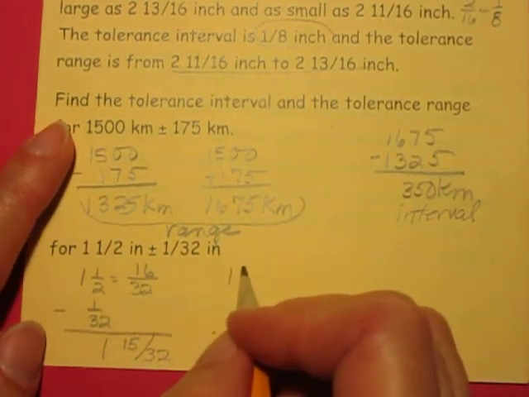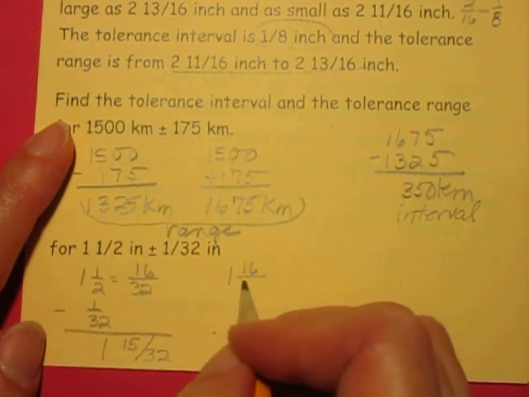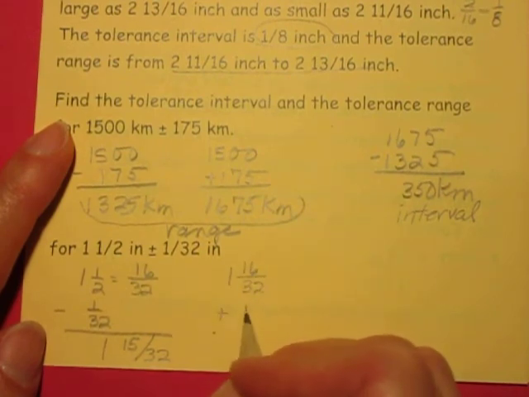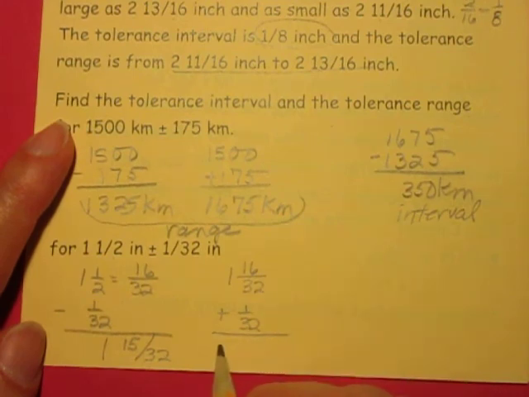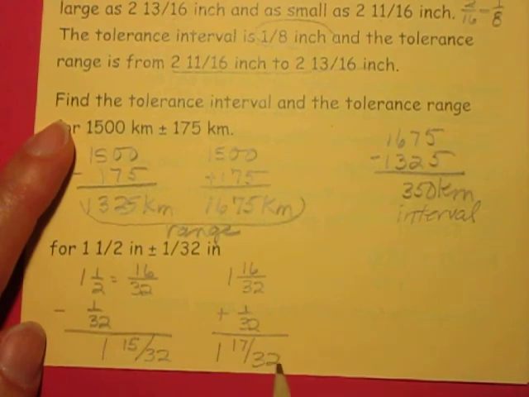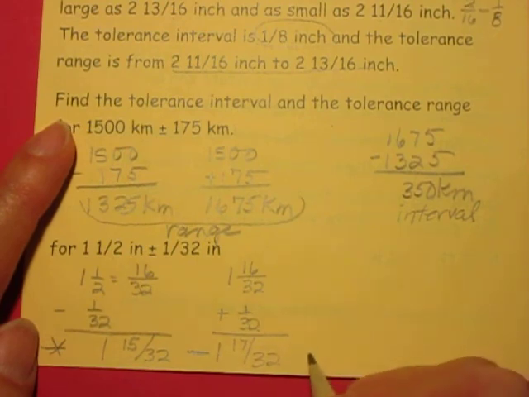If I took 1 and rewrote it as 1 and 16/32, and added 1/32, I would end up with 1 and 17/32. So this right here is going to be my tolerance range. I'm going to write TR here.